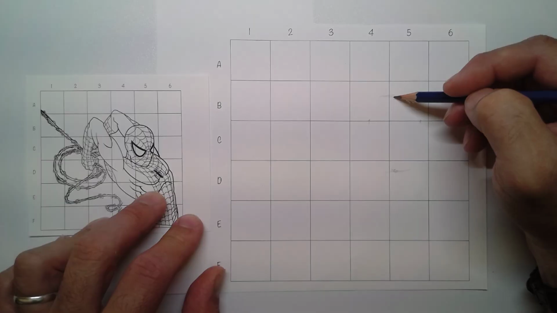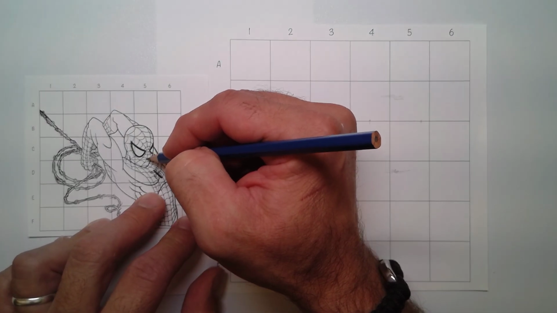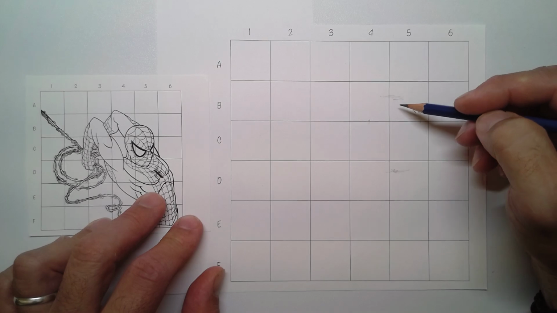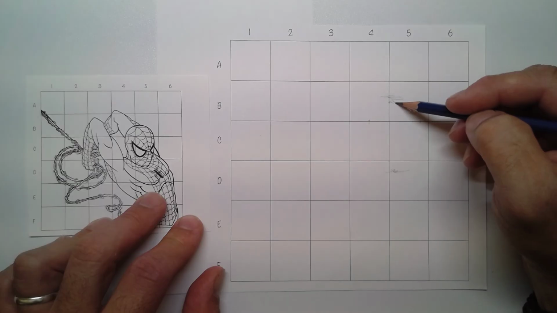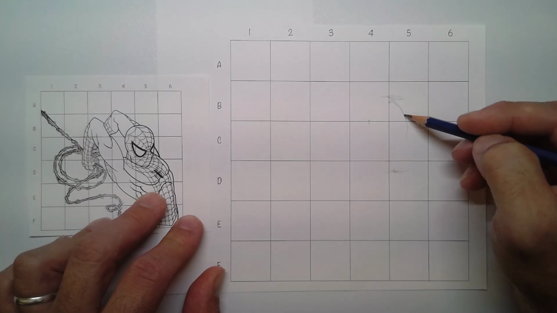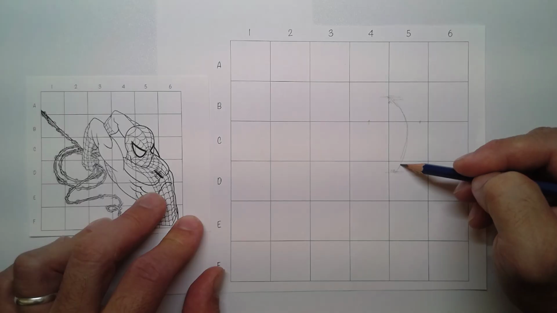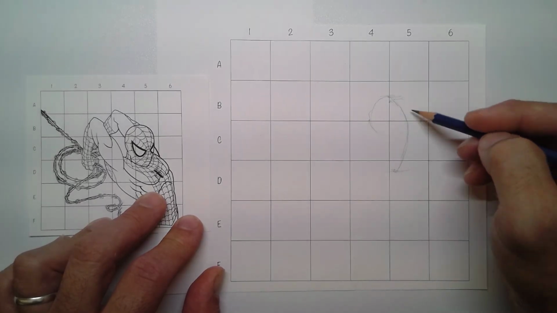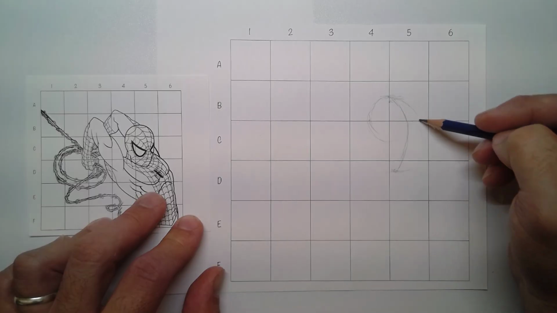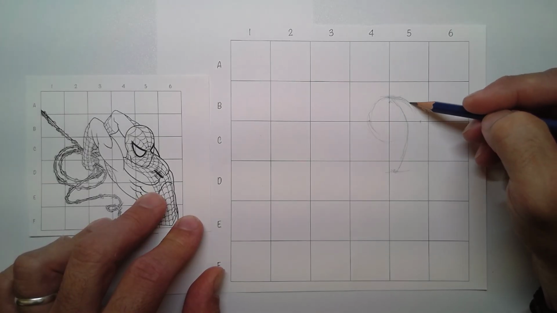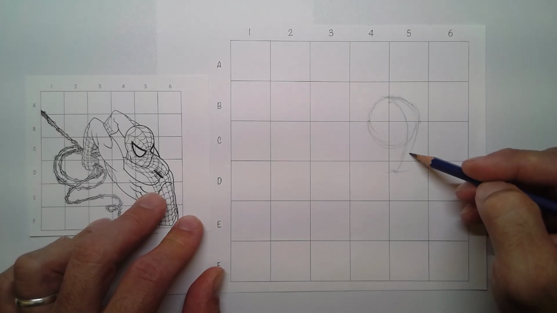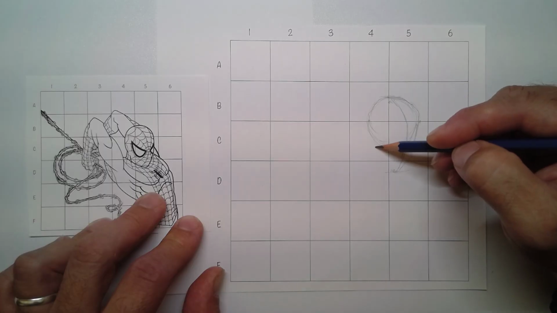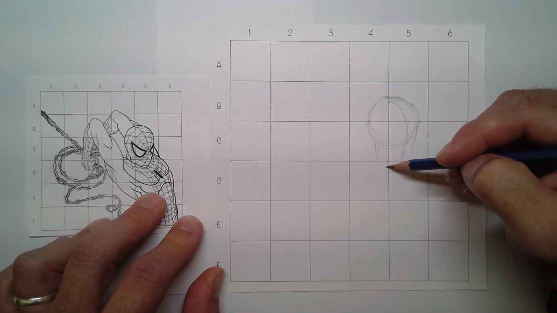Now what I want to do is go from the middle. So I'm going to follow this web line from the middle of B4 and 5, and I'm going to curve it right down to the middle of the chin. Now I'm going to look for basic shapes. Basic shape on the head, circle, and then of course the edge of the face comes this way, and then the jaw kind of comes in here in C4 and down.